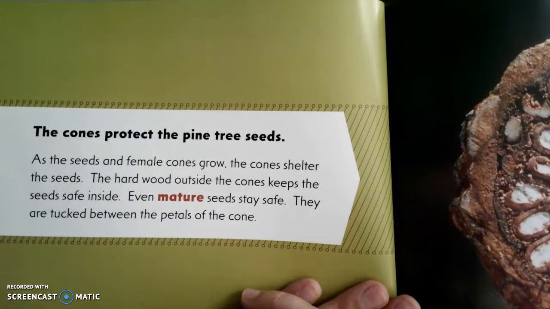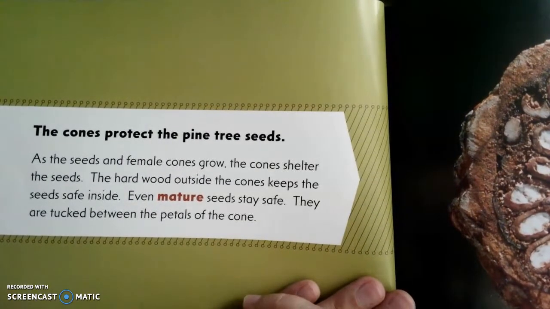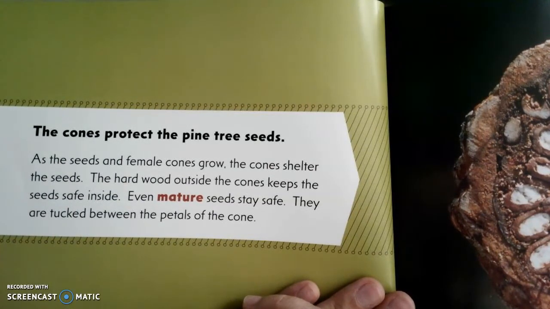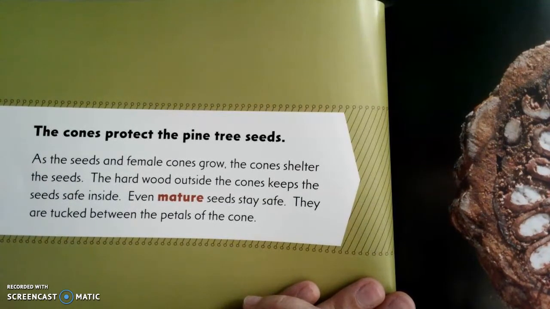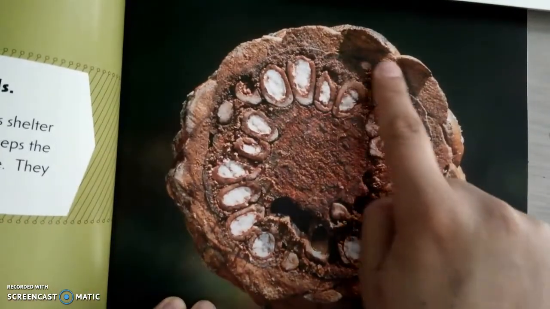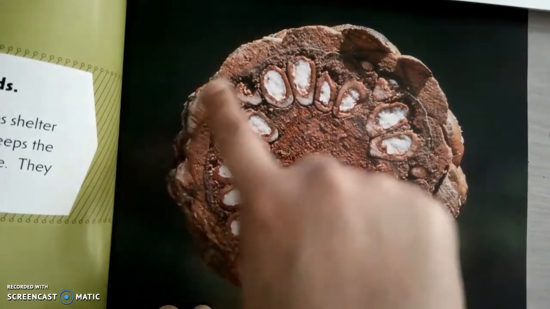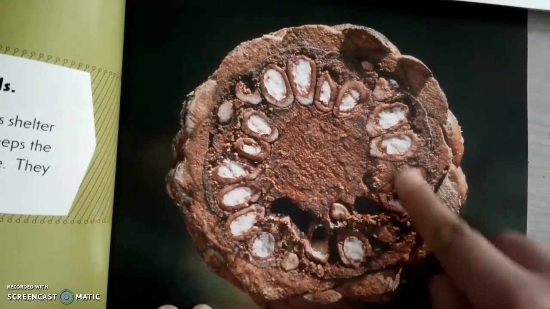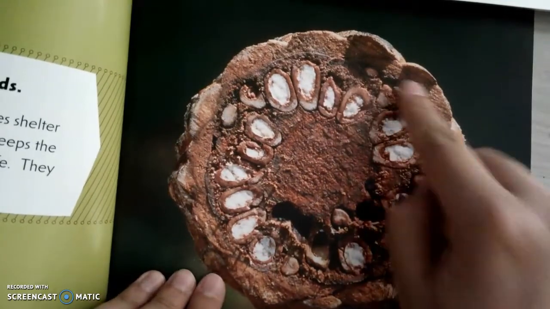The cone protects the pine tree seeds. As the seeds in the female cones grow, the cones shelter the seeds. The hard wood outside the cone keeps the seeds safe inside. Even mature seeds stay safe. They are tucked between the petals of the cone. So remember, petals are on the outside like a flower. And these are the seeds on the inside that are being protected by the petals.